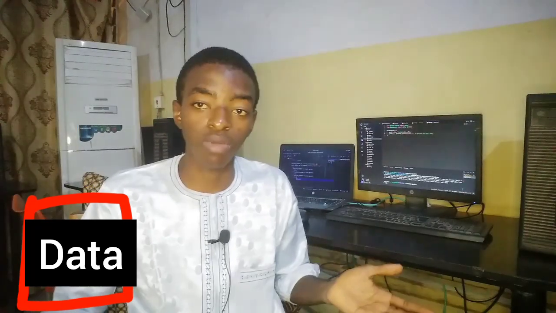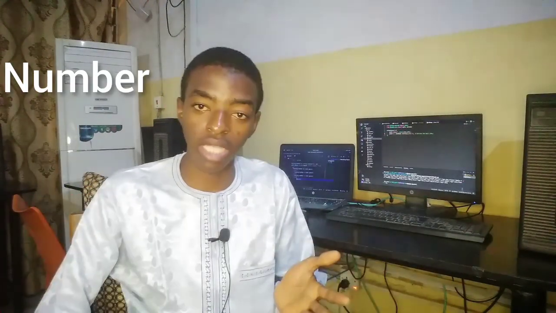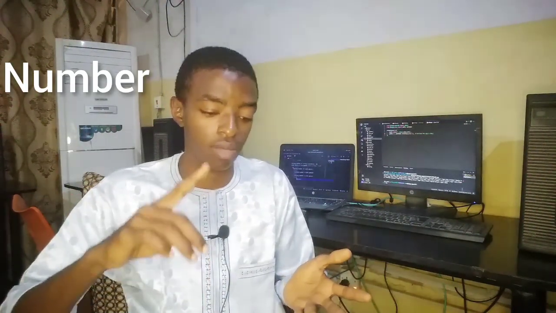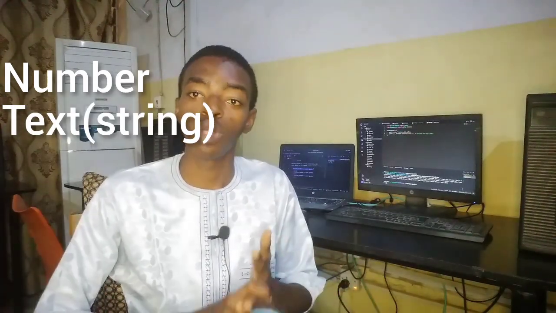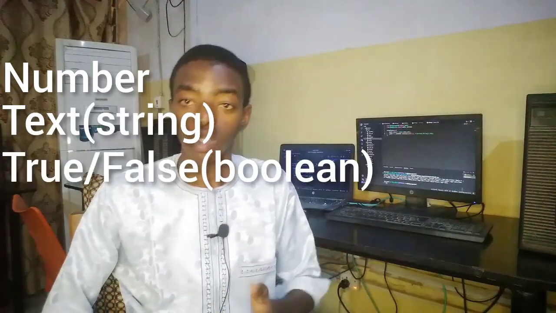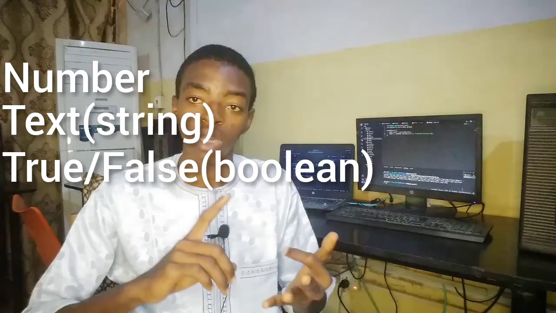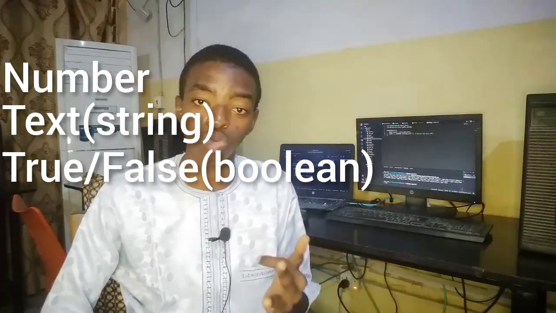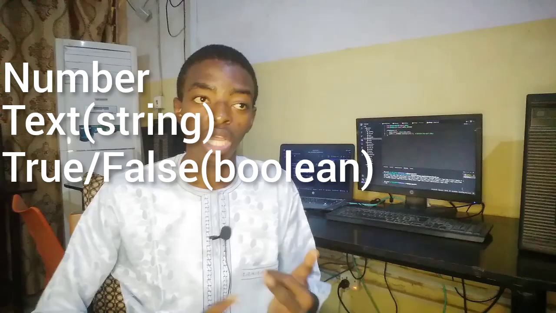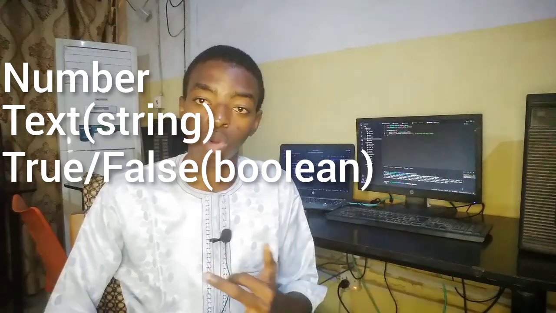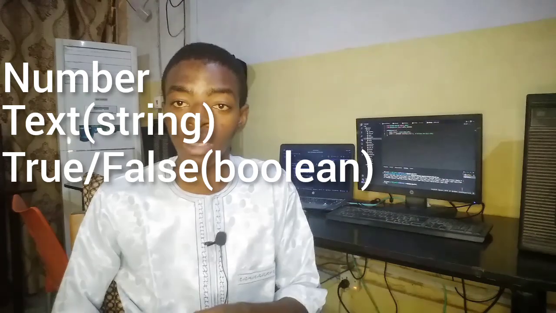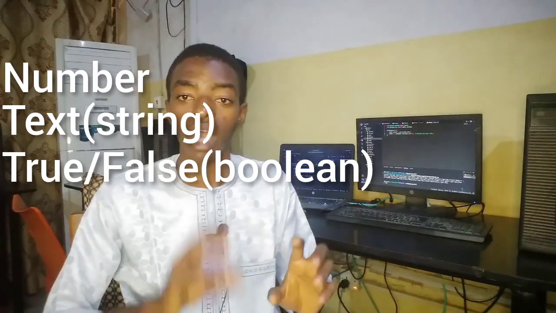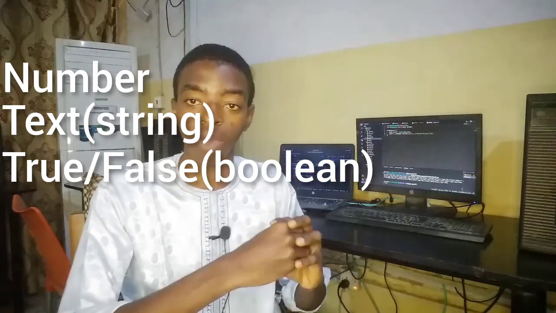So we have different types of data. We have number data type, we have text data type, and then we have true or false data type. So in programming, number is divided into two: we have integer and floating point, and then text in programming is called string, and then true or false in programming is called boolean. So it depends on which data you have stored inside your variable.